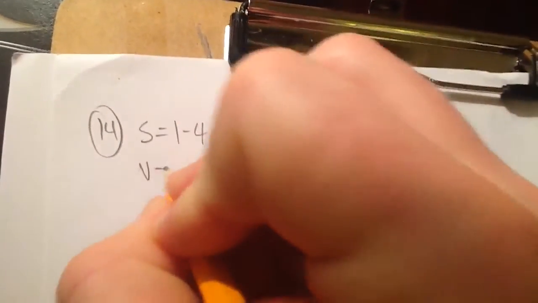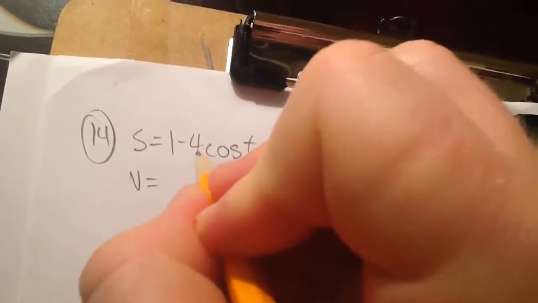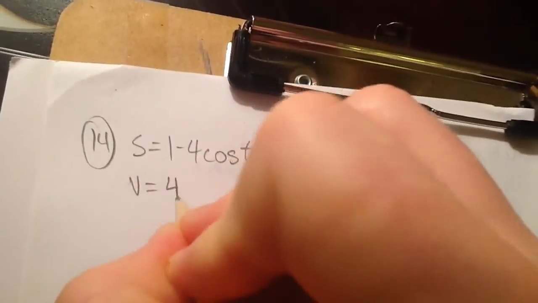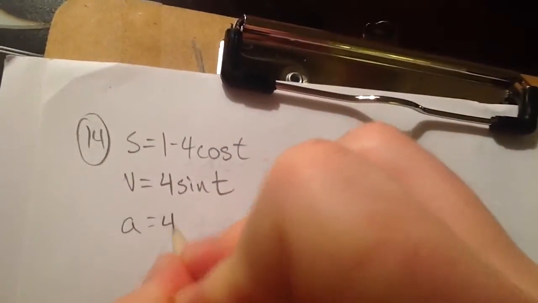So there's position, velocity is just the derivative of that. Derivative of 1 is nothing. So remember, derivative of cosine is negative sine. That's a negative 4, so it's going to become positive. And acceleration, just the derivative of that, which would be 4 times the cosine of t.